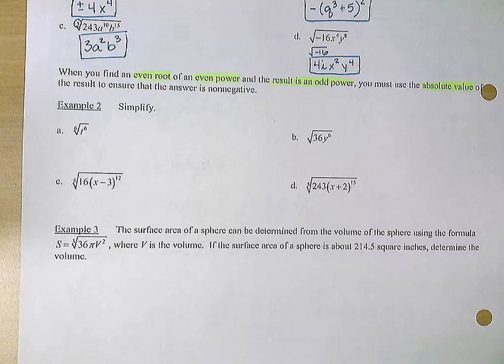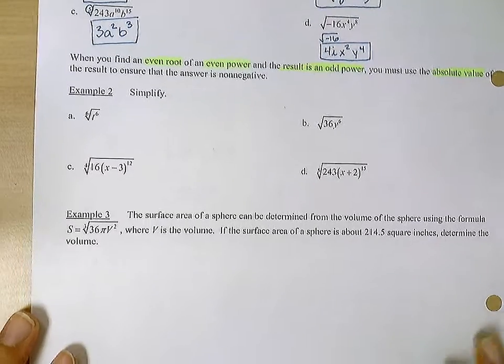So if I have an even root, I have to end up with all positives. If I simplify to or result in an odd power, I can plug in negatives and positives into that. But with my original domain error, I cannot. So you need those absolute value symbols around that odd power. So we are going to do an example of this.